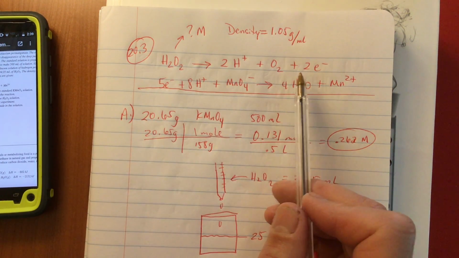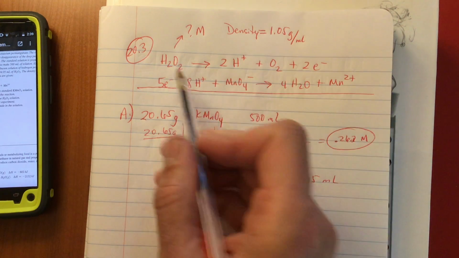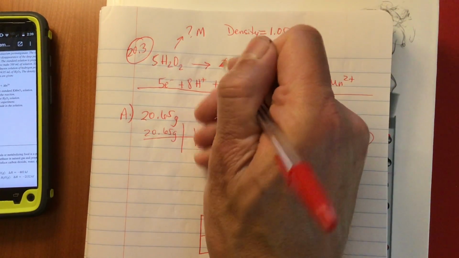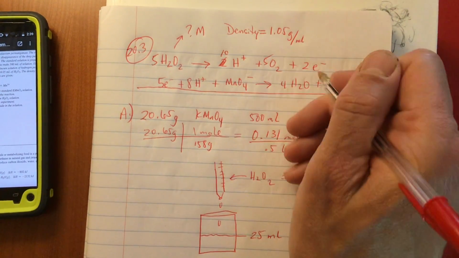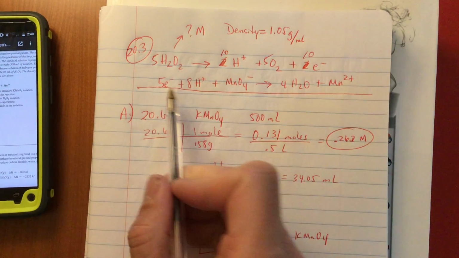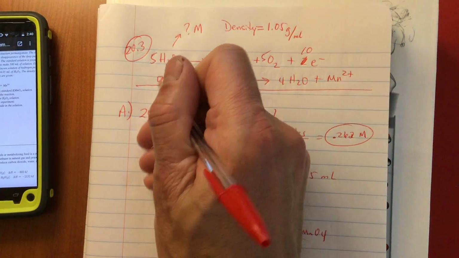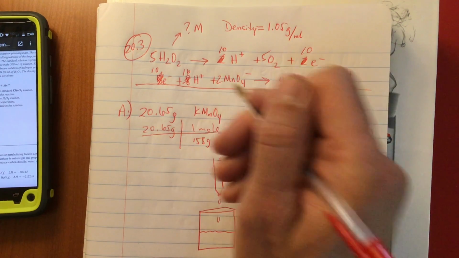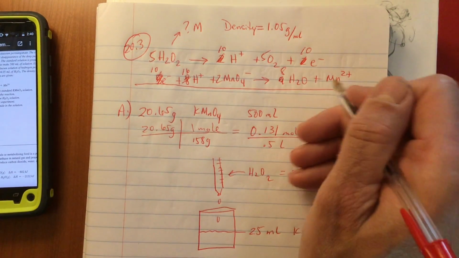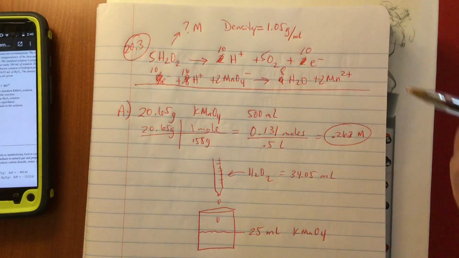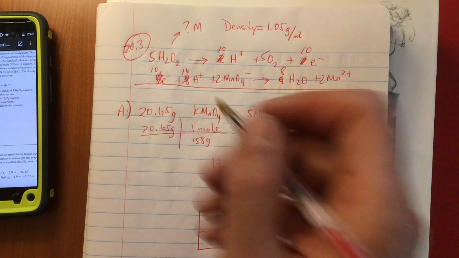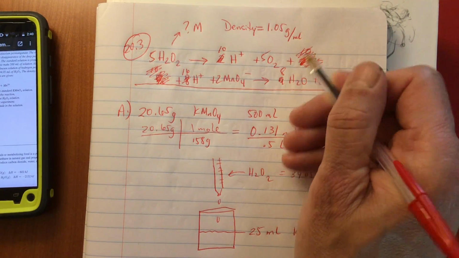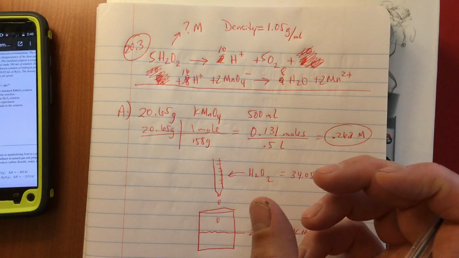And the common multiple there is 10. So I'm going to multiply everything by 5 here to get my electrons to be 10. And then I'm going to multiply everything by 2 here to get my electrons to be 10. So there's that. Okay, now I'm just going to add these reactions. So my 10 electrons cancel. So your electrons should always cancel when you take 2 half reactions and add them.